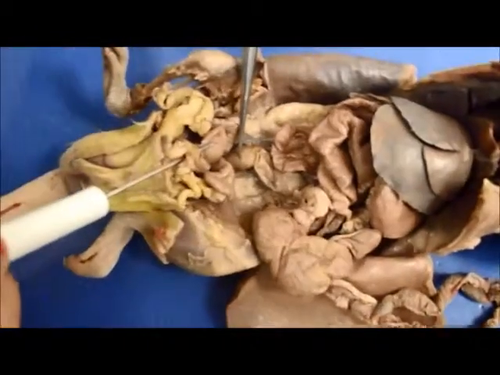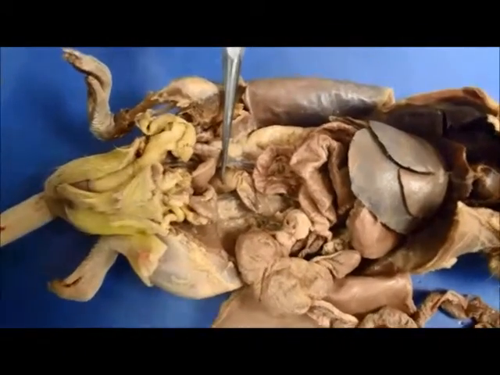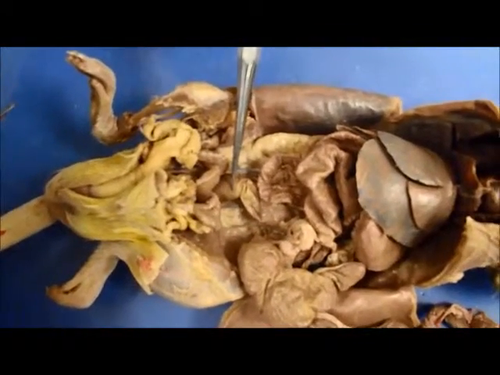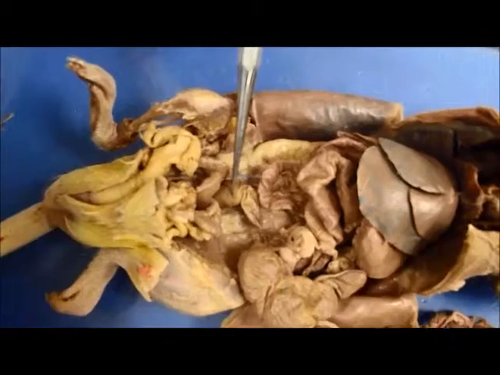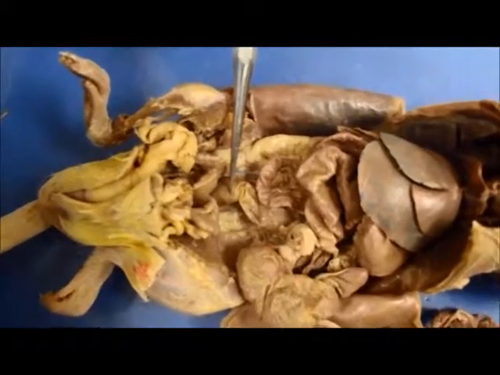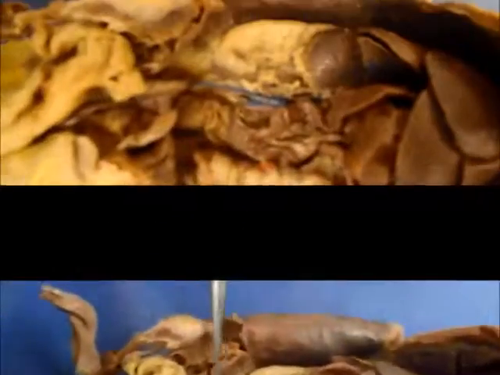This is the rectum. It is a short terminal section of the colon that leads to the anus. The rectum temporarily stores feces before they are expelled from the body. Lastly, we'll be showing you the reproductive system.